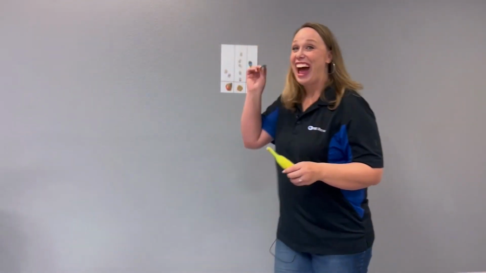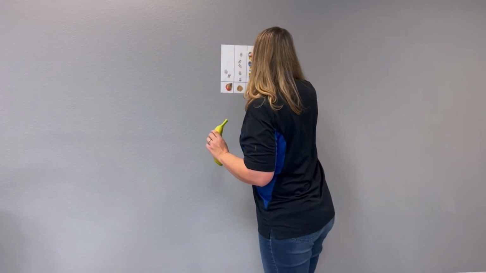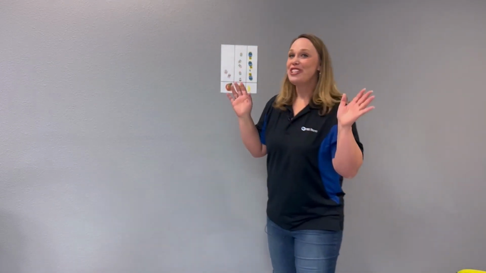All right, everyone, I've got my favorite fruit here. I am a banana eater, so I'm gonna add my banana sticker. And now let's add them up and see which fruit is the most liked here at PBS Reno.